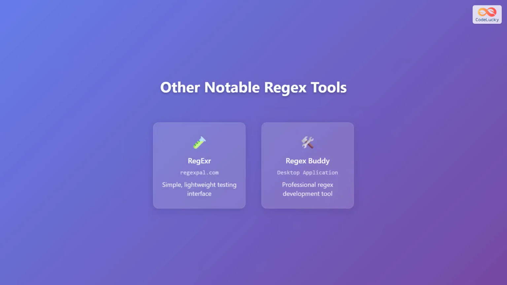Here are some other notable regular expression tools you might want to consider. First, regexbal.com, which offers a simple lightweight testing interface, and second, regexbuddy, a desktop application and professional regular expression development tool.